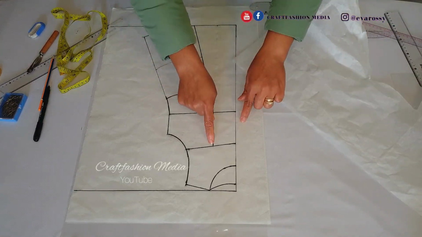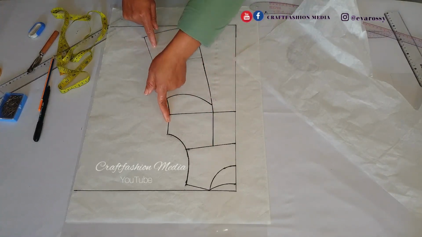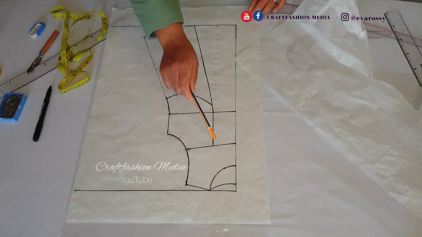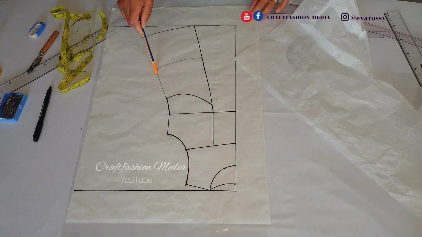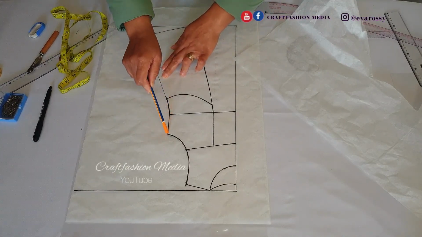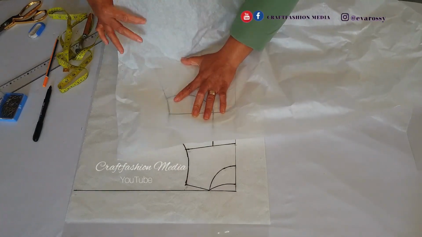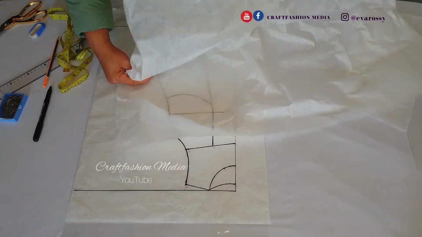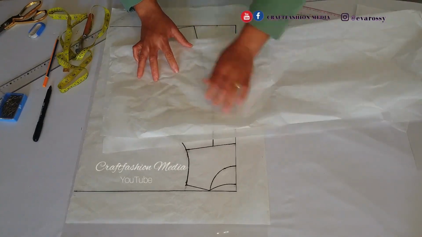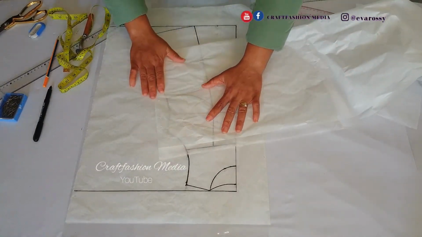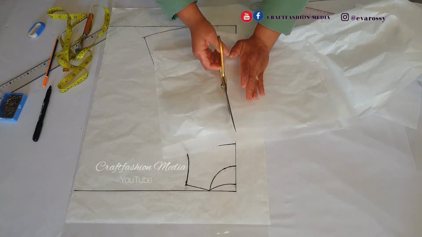So we are going to have only the yoke and the other parts of the pattern cut out. So I'm going to trace off the first pattern. Watch carefully. So I'm going to fold a new pattern paper, as you can see. So when I fold it, I will place it underneath to trace off the first pattern.